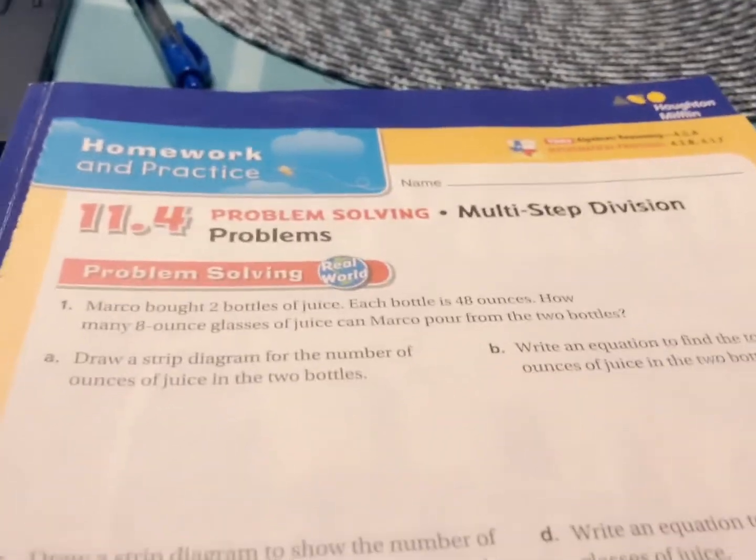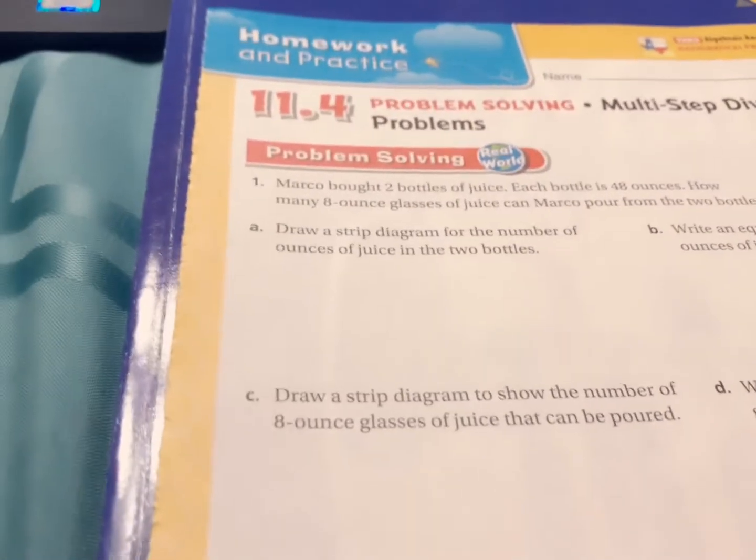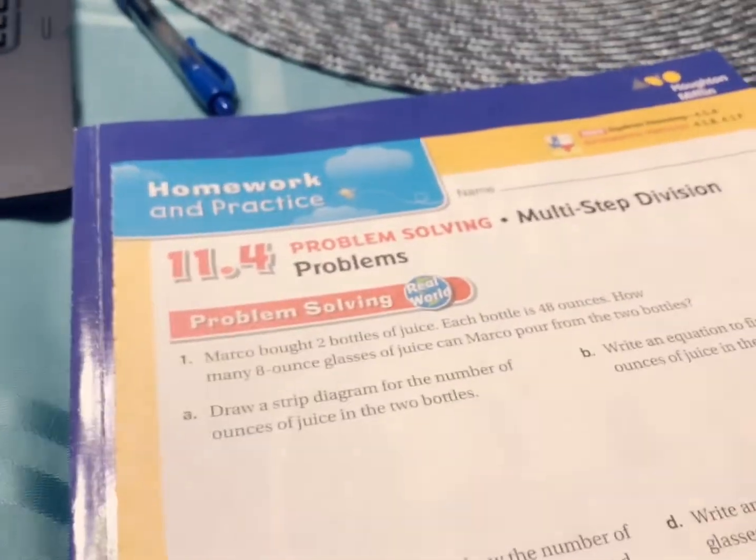Some of you might have already finished your work, but I'm going to give you an example of a strip diagram on page 405. That was your second page for yesterday. So let's get started. Okay, boys and girls, this is 11.4, problem solving multi-step division problems. It's page 405. As you remember, I'm holding this in my hand, so it might be a little shaky.